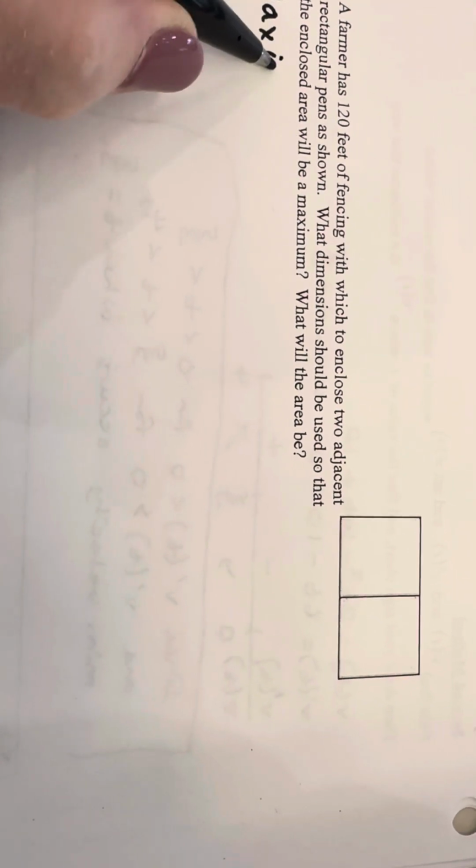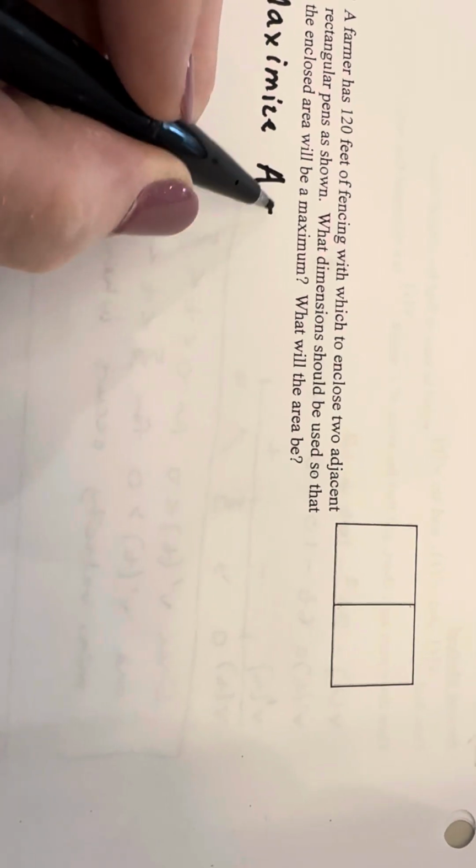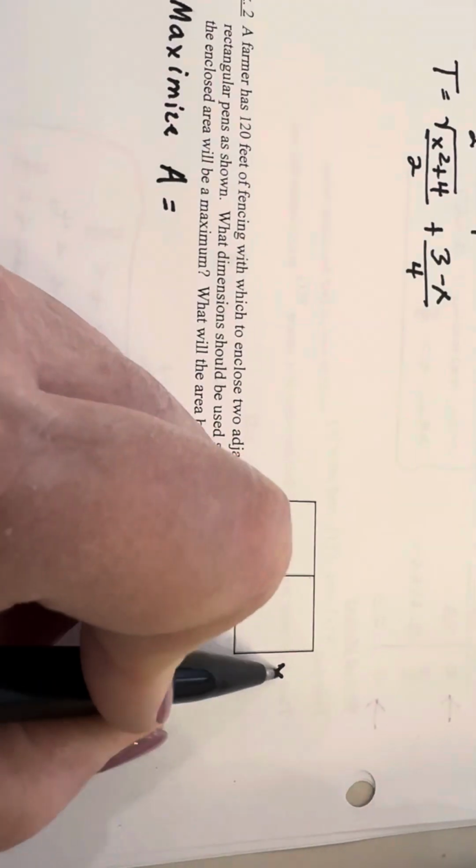So first of all, you've got to figure out what x and y will be. If you're looking for the maximized closed area, we're going to write that down first. Maximize area. We want to be able to write area as simply as we can. So I'm going to come over here and make this x.